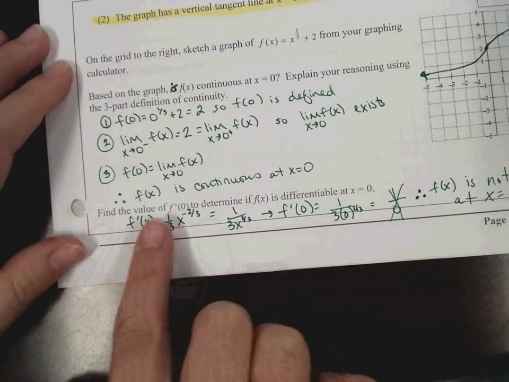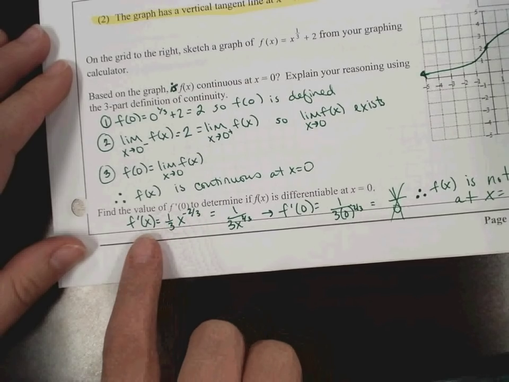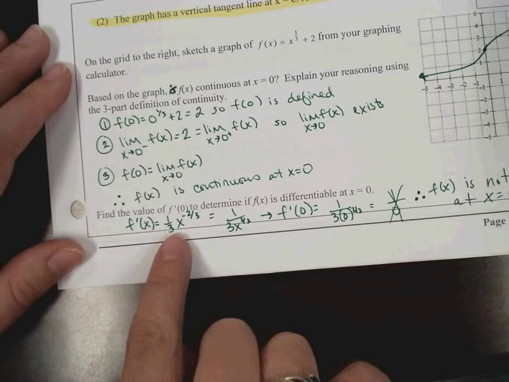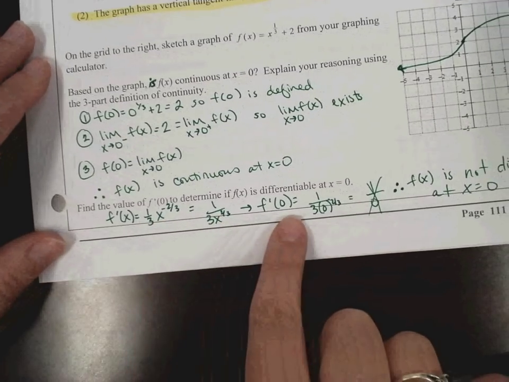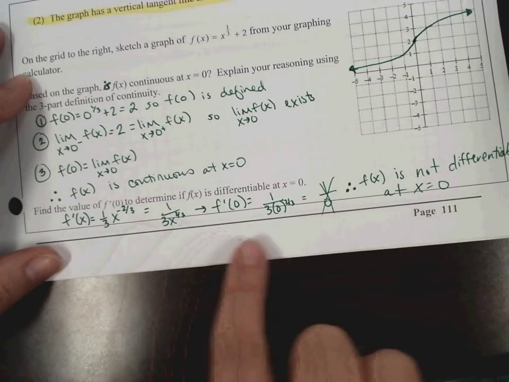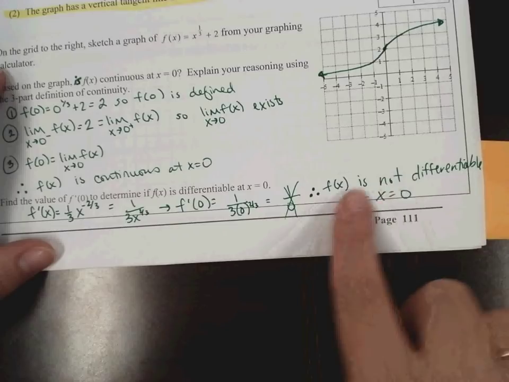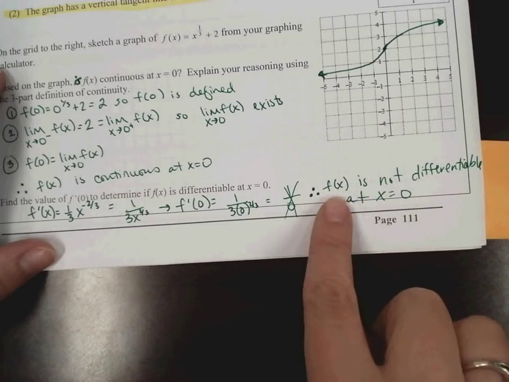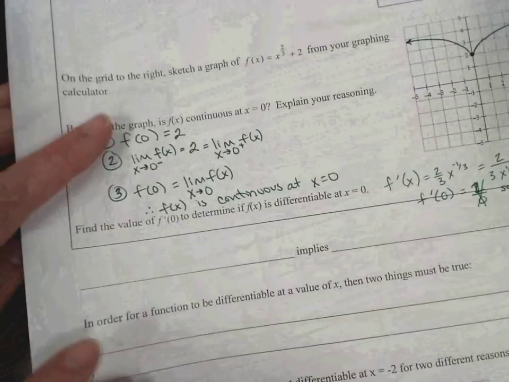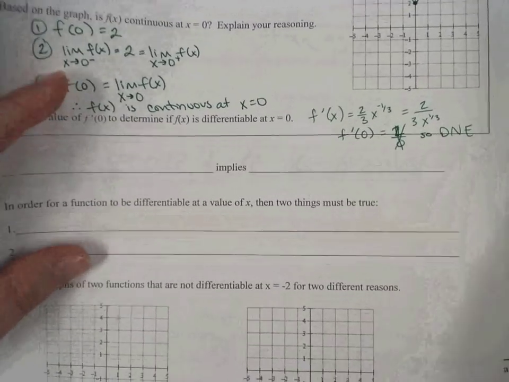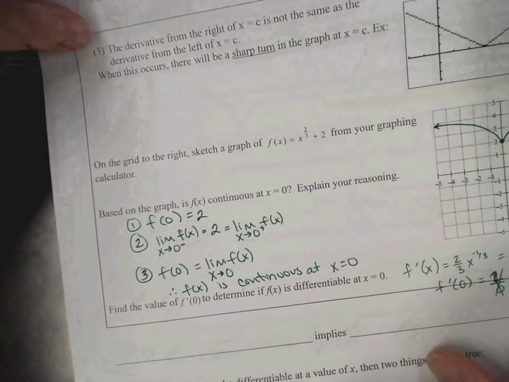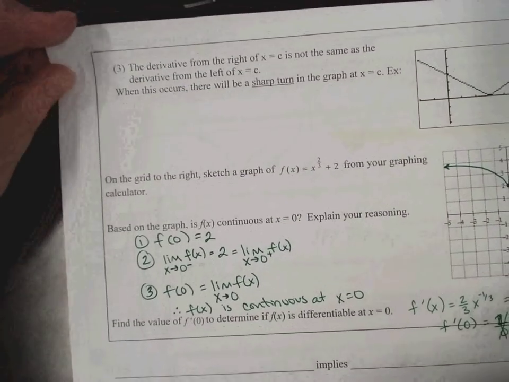If I find f prime of 0, I found the derivative of x to the 1/3 plus 2, which is just 1/3 x to the -2/3. I plug in 0 to that and I get 0 on the denominator. That means that the derivative is not defined at 0, and another way to say that is that the function is not differentiable at 0. Okay, so that's where in 7th hour, because if you put it in your calculator, we got 100, and I don't know why. But anyway, that's where we kind of lost it in 7th hour.